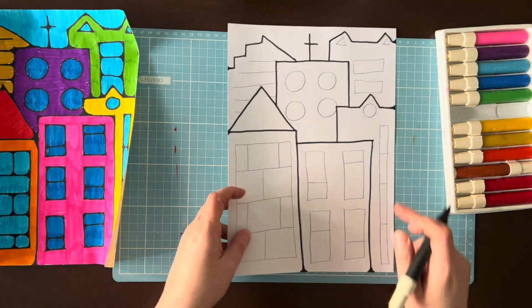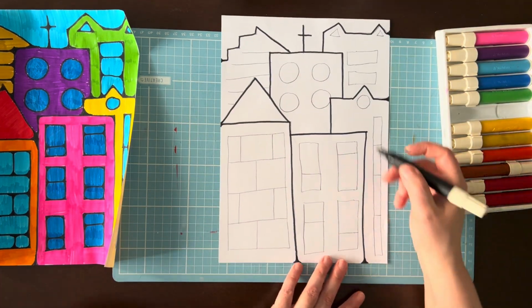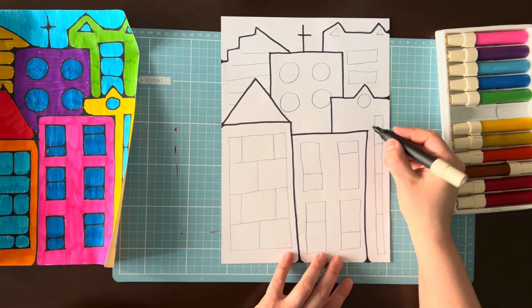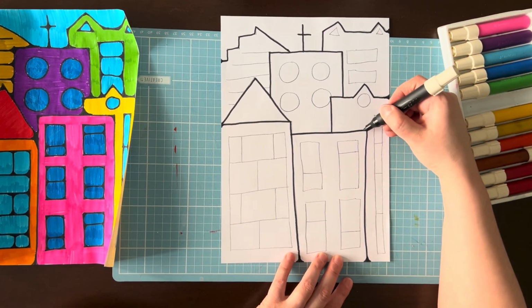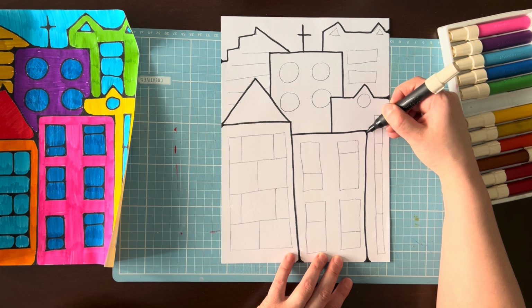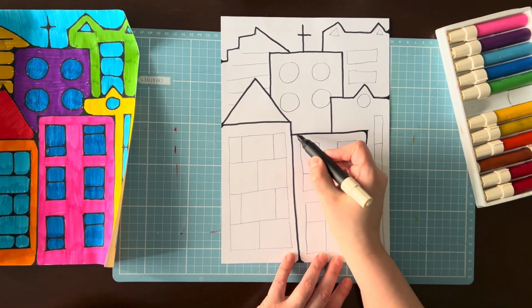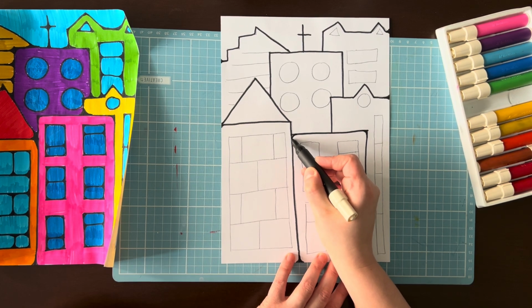Okay, so that's all the edges done. Now we're going to look here. We've got that line that connects with that line. What we do, hope you can all see, we're just going to curve it like that. See? Simple, curved. I'm going to curve that one as well. Curve.